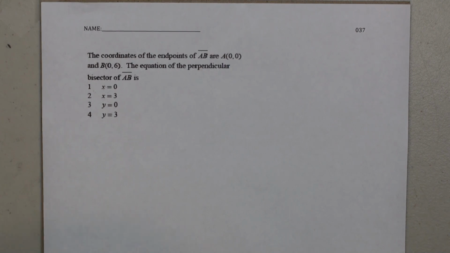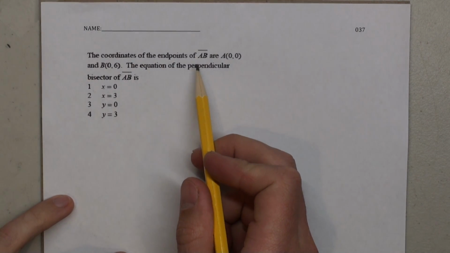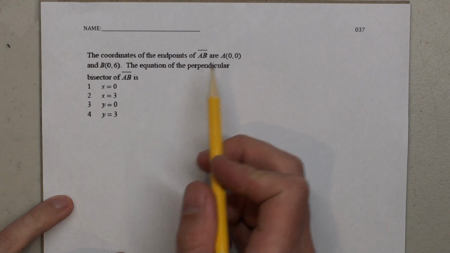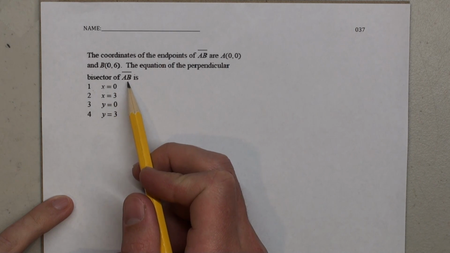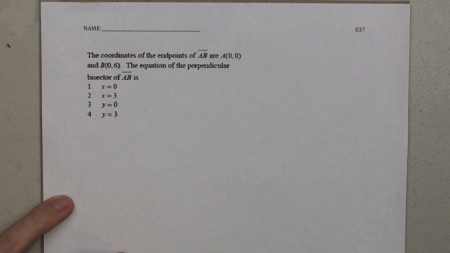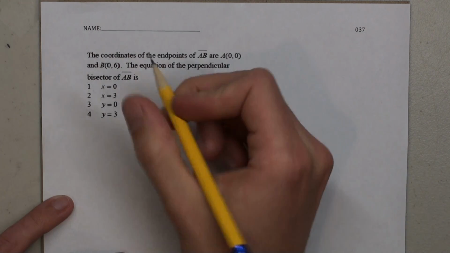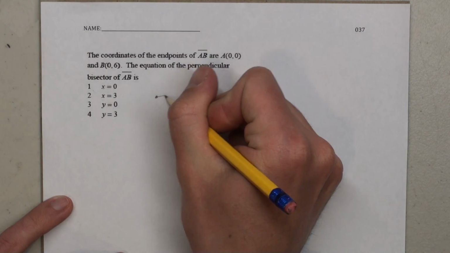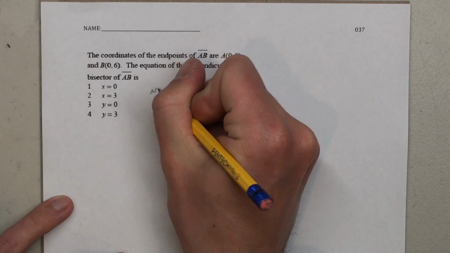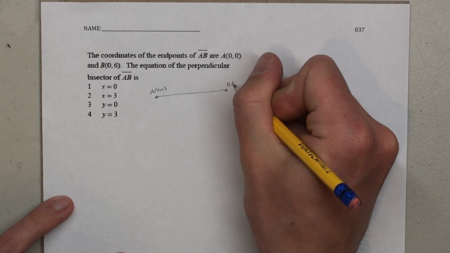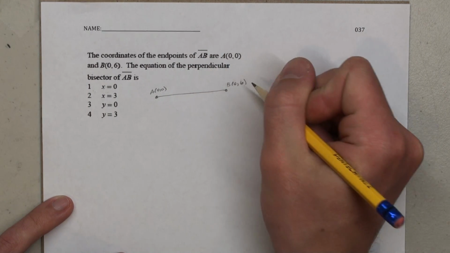Alright, so we're on number 37. The coordinates of the endpoints of segment AB are (0, 0) and (0, 6). The equation of the perpendicular bisector of AB is... alright, so we're given two coordinates and we want to know the perpendicular bisector. So let's just draw a picture. We have a segment AB, and A is at (0, 0), and B is at (0, 6).